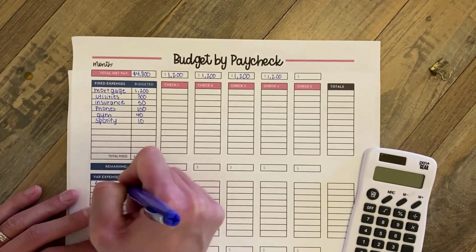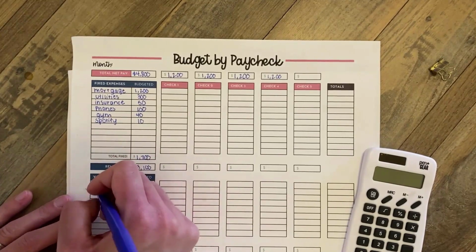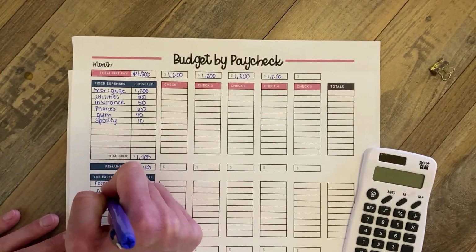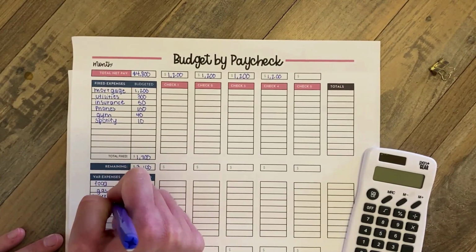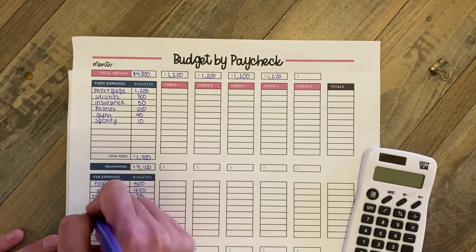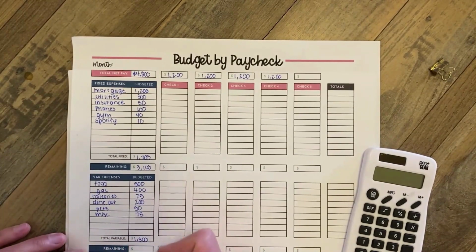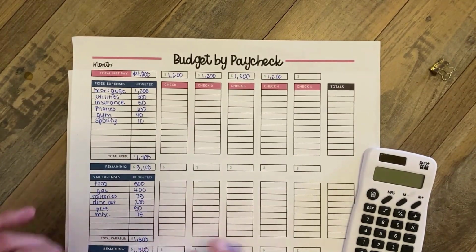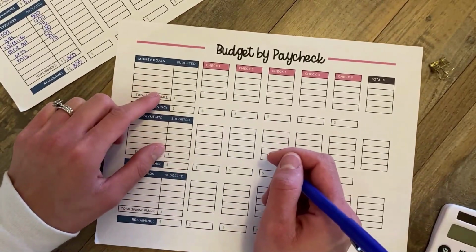Next, you're going to budget for variable expenses. These are expenses that do change month to month based on usage or another metric. You want to set a maximum monthly budget amount for these expenses, even though they do vary. Total these variable expenses, then subtract them from what you have remaining from the previous to get what you have remaining left.